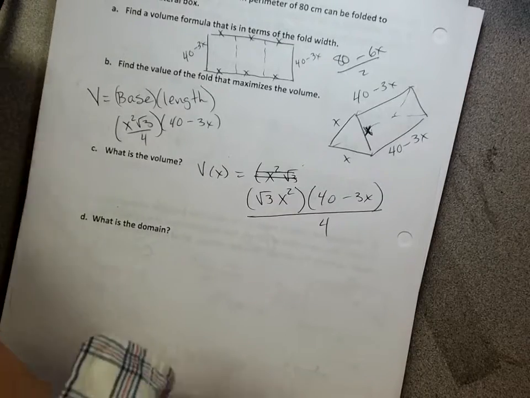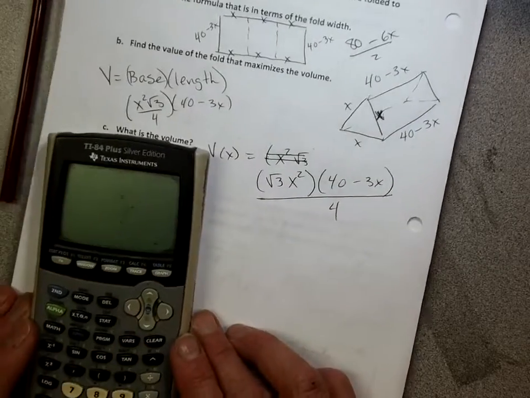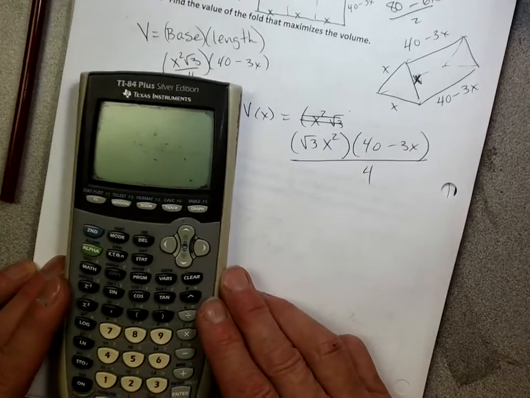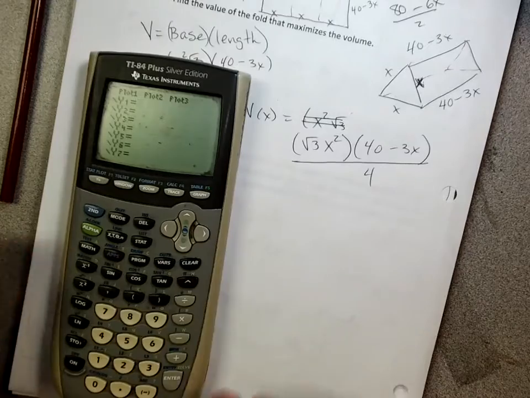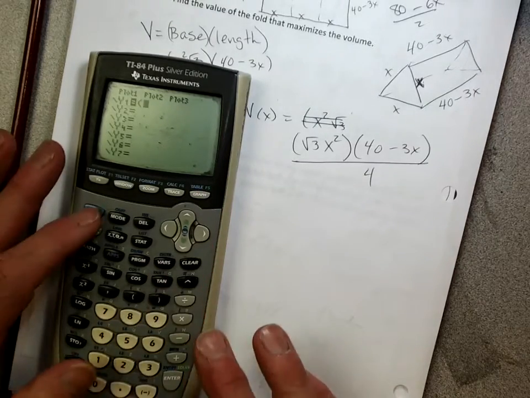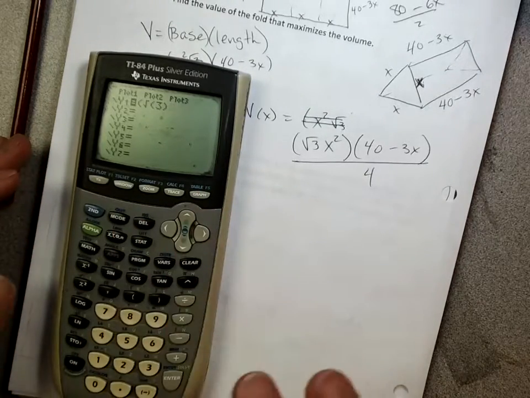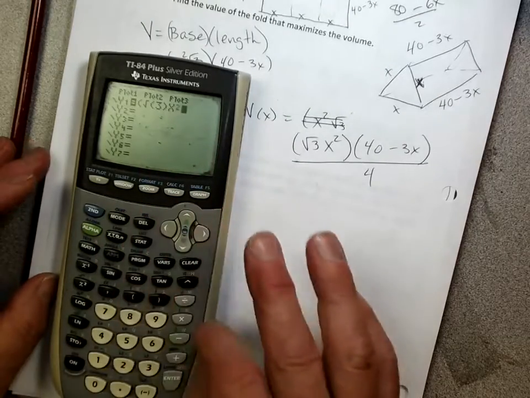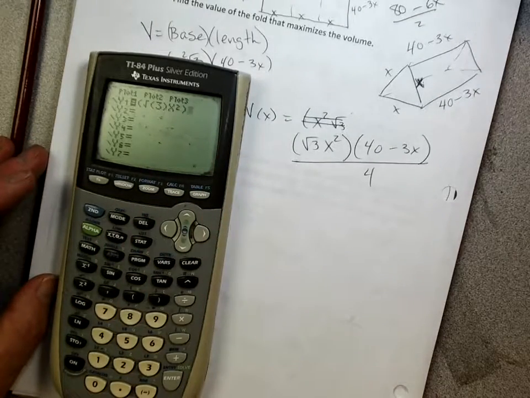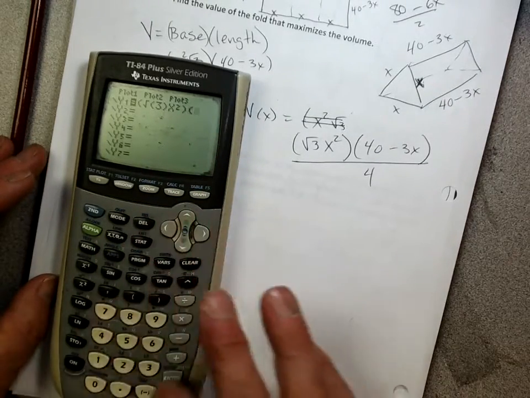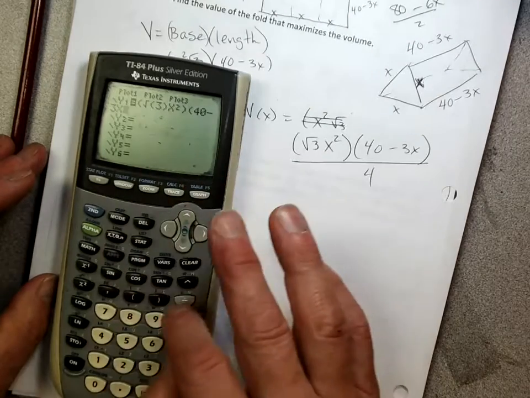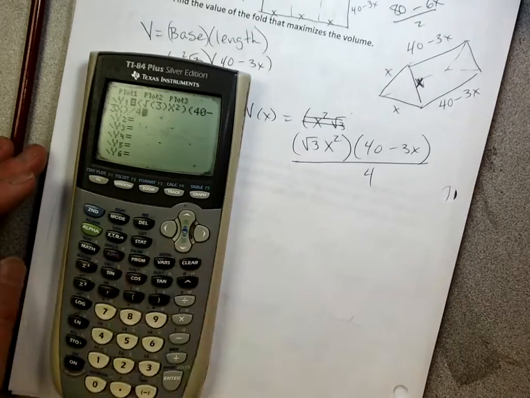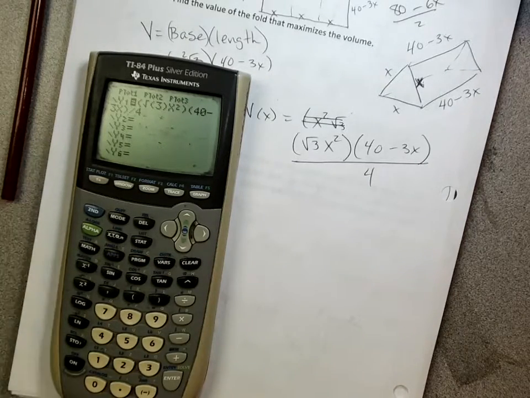Okay, now let's put that in my calculator, okay? So let's see, how are we going to put this in our calculator? Just carefully, huh? So clear, clear, let's go parentheses. I'll go the square root of 3 x squared, parentheses 40 minus 3x, divided by 4, okay? I'll let you put that in your calculator, okay?